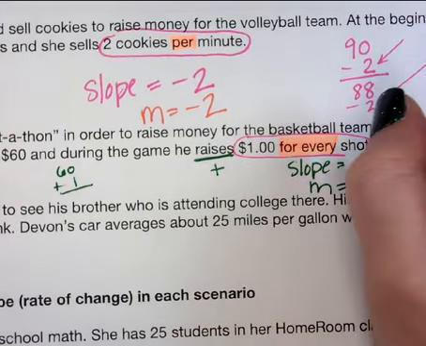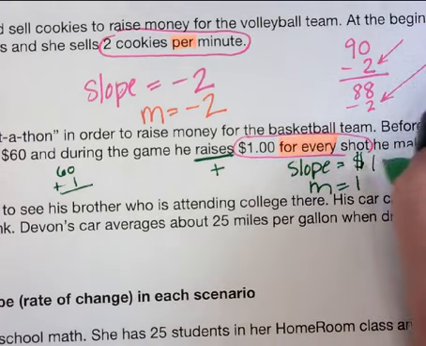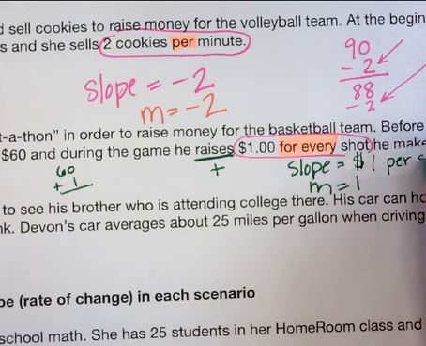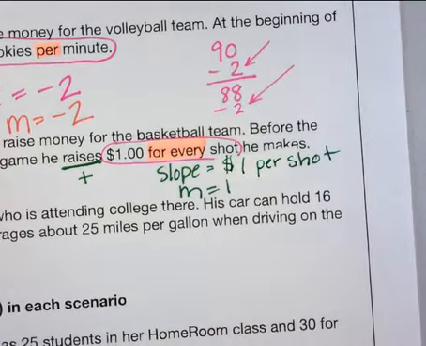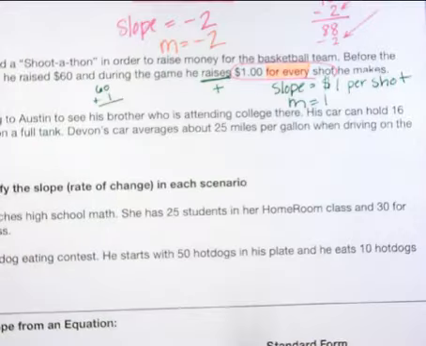So here's our dollar sign, right? $1 per shot. Okay, we could write it like that. We are going to be using our words quite a bit, so we want to make sure that we get into the habit of that. Okay, zoom back out.